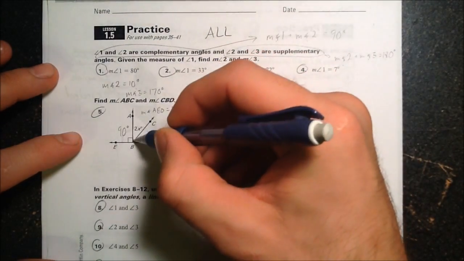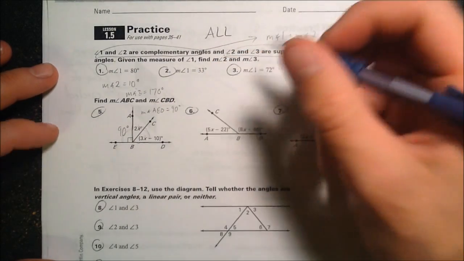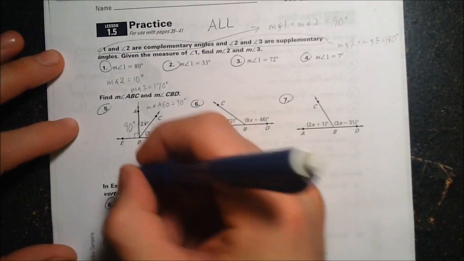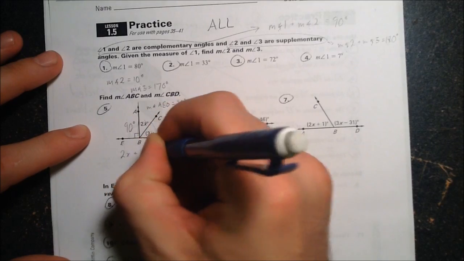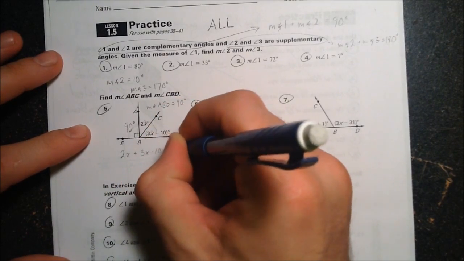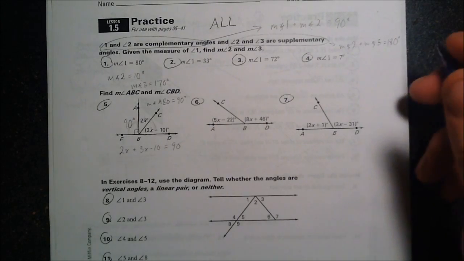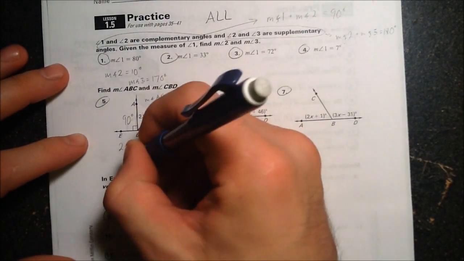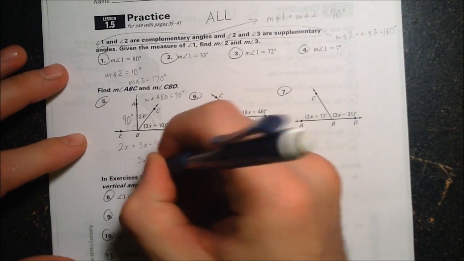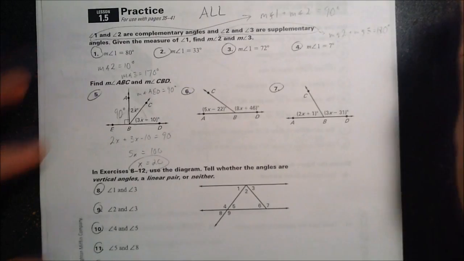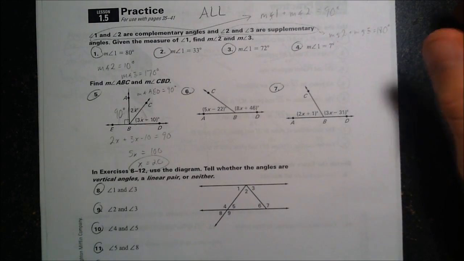So if this angle is 90 degrees, then these two parts must add up to equal 90, and that's the equation you would write. You would say 2x plus 3x minus 10 is equal to 90 degrees. You've got yourself an equation. Solve for x, and once you do that, so I've solved for x. So x is equal to 20.